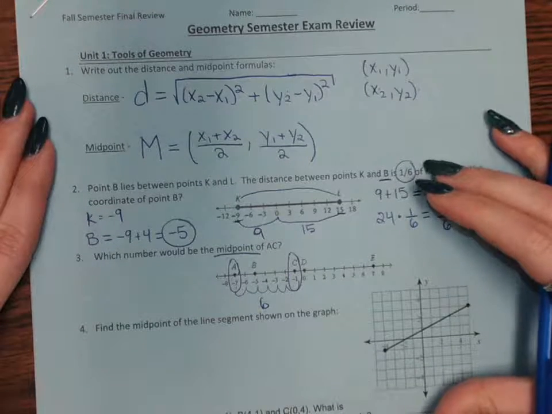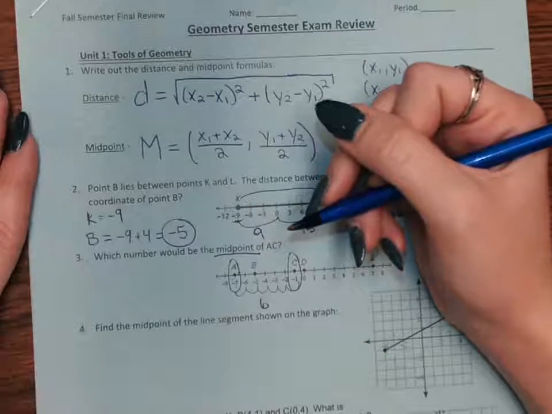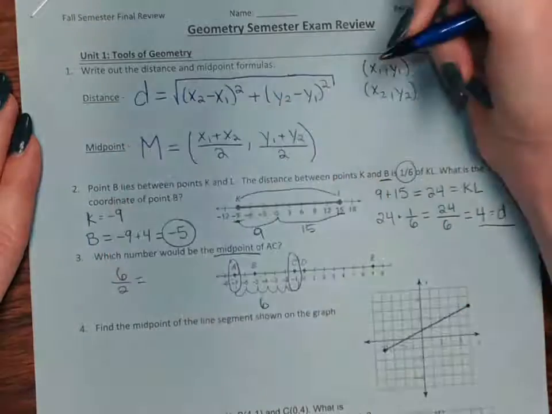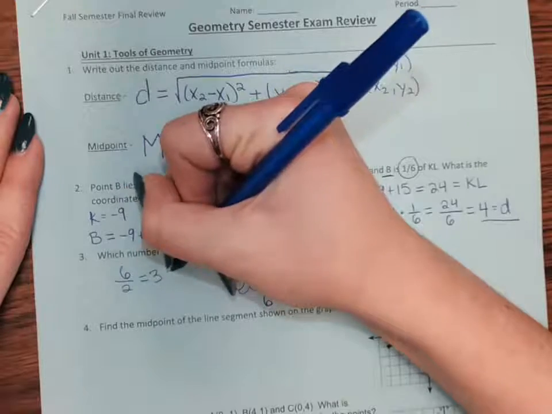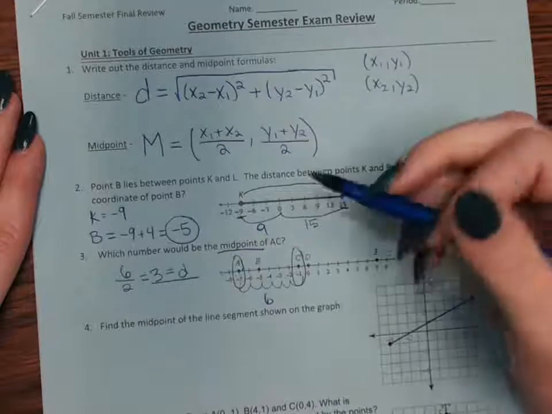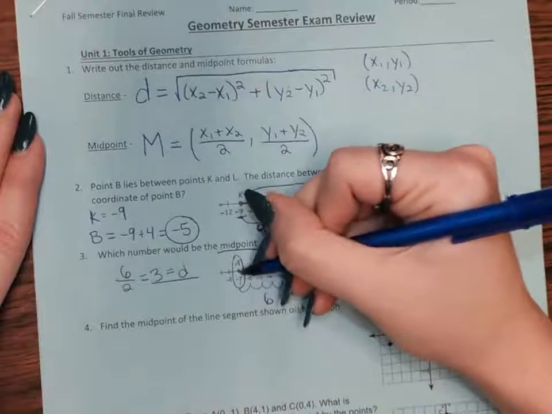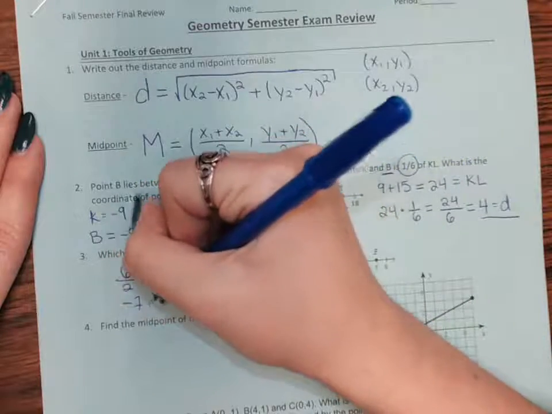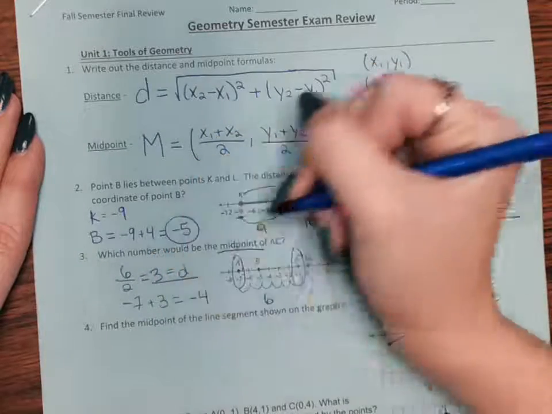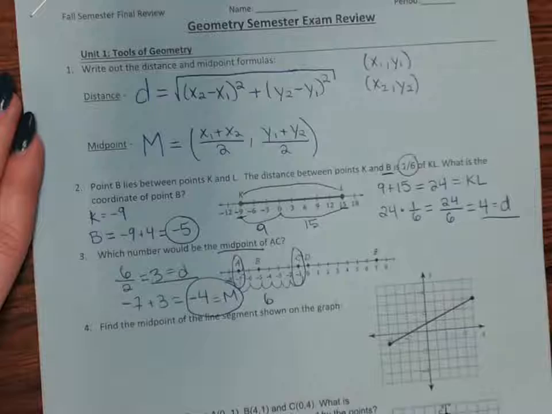So if my total distance is 6 and I want to find the midpoint, I'm going to divide by 2. I'm going to cut it in half. So 6 divided by 2 equals 3. And again, that equals the distance, not my actual location of my point. So the distance from my first point to my midpoint is 3. So from -7 plus 3, a distance of 3, gives me a location of -4. So my midpoint is at negative 4. Okay?